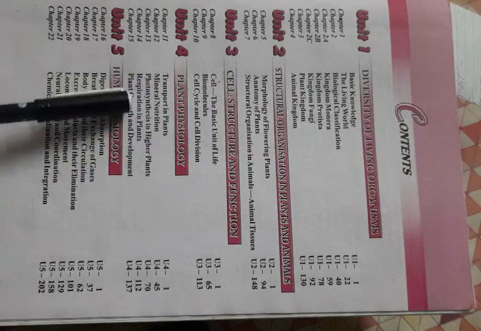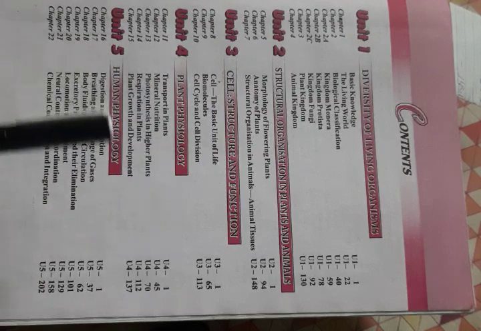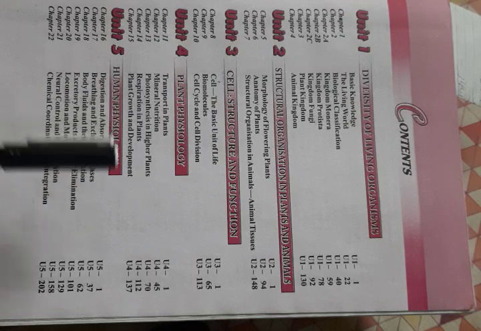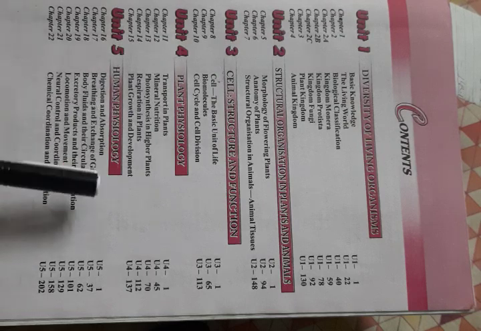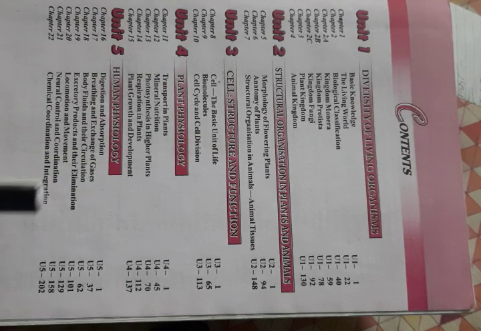Well, after that, there is human physiology. In human physiology, first of all, how things are controlled. There are two chapters: neural control and coordination, and chemical coordination and integration, which is the hormonal chapter.